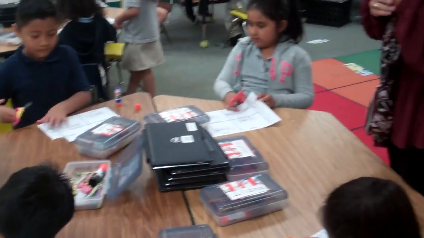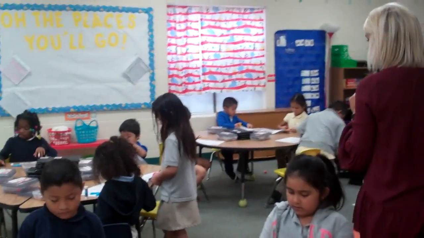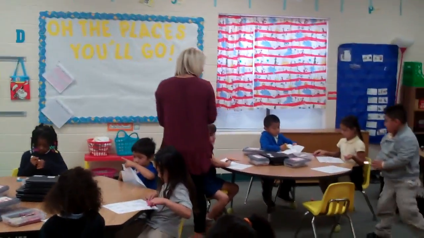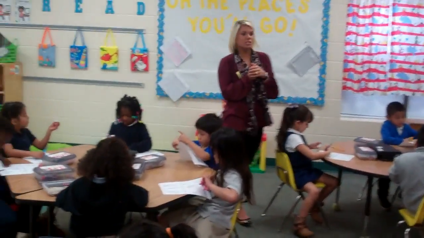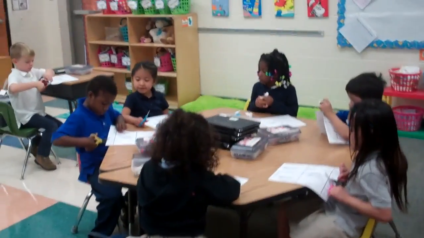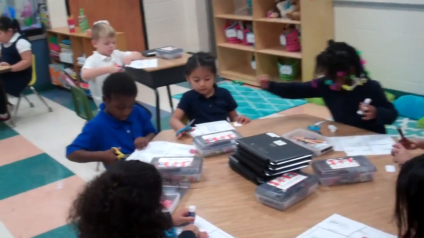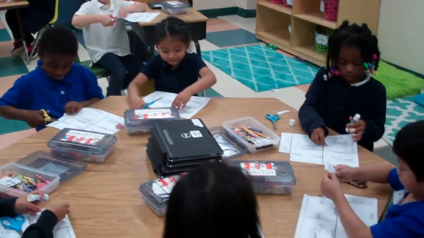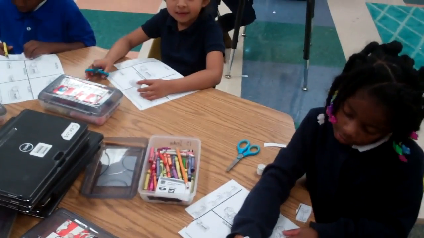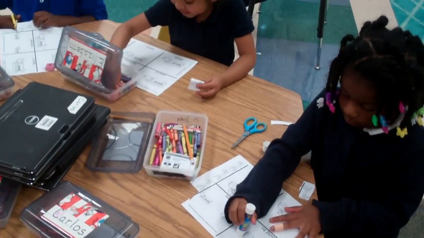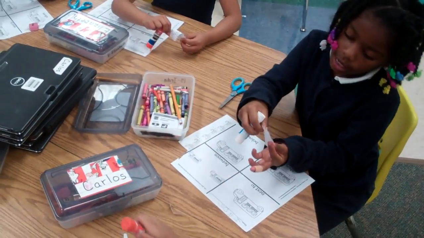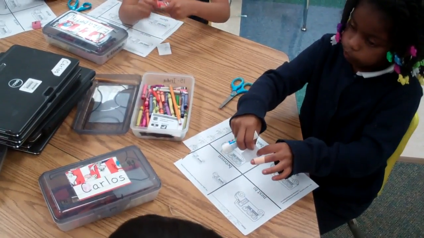The first one, once you cut out a piece, the first one says next to. And remember, we just made this, so if you need to look at this, you can. Next to. Next. Where? Okay, we're not coloring.